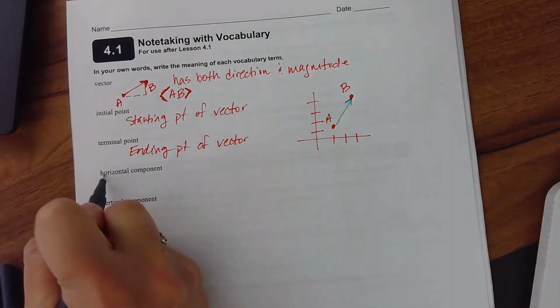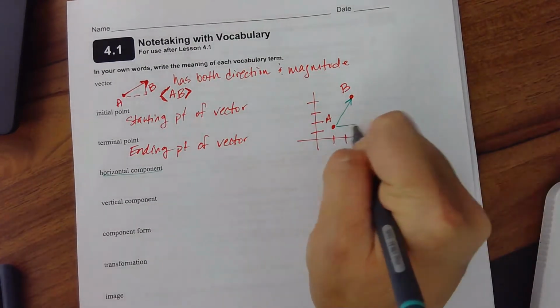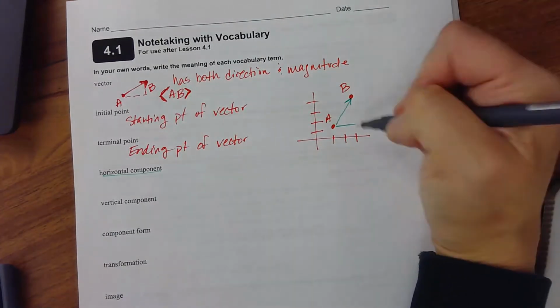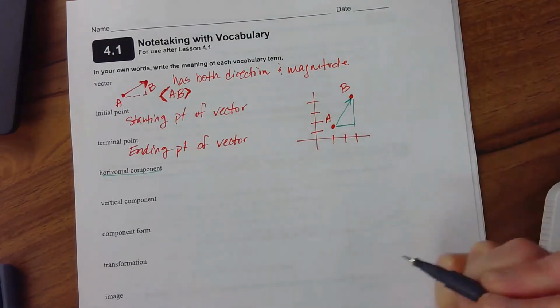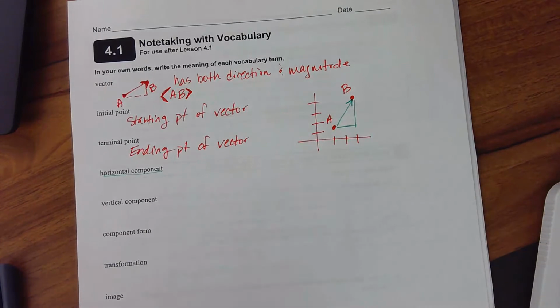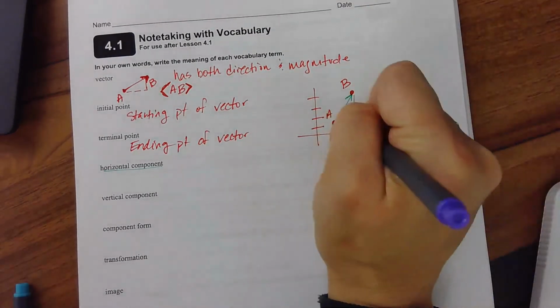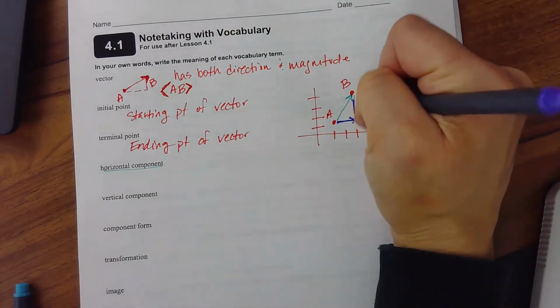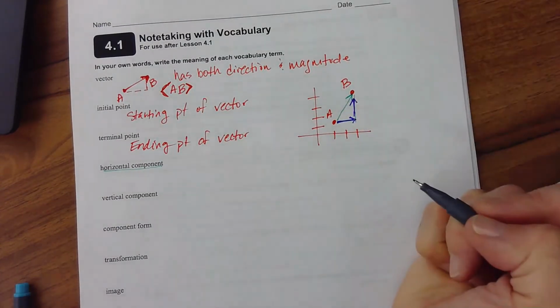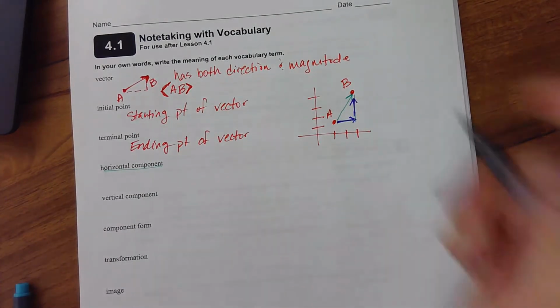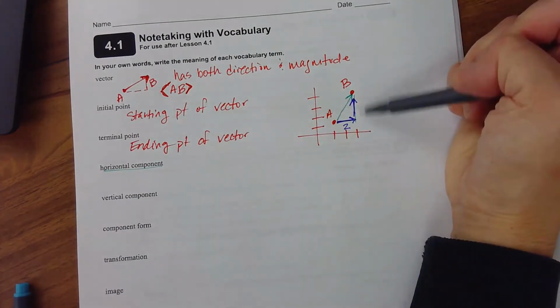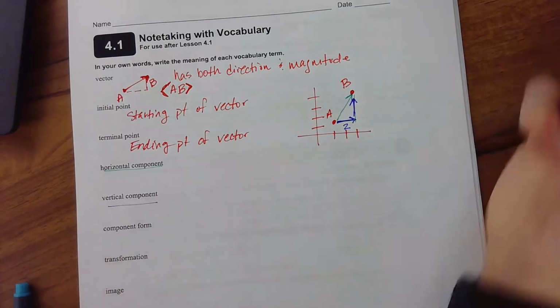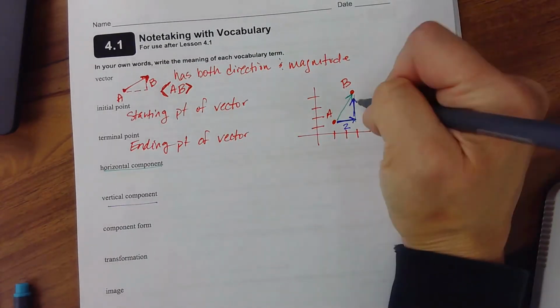The horizontal component is the distance along your x. Imagine you're putting this into a right triangle, and you're saying we're going this many spaces to the right and this many spaces up. So my horizontal component here would be 2, and my vertical component would be 3.